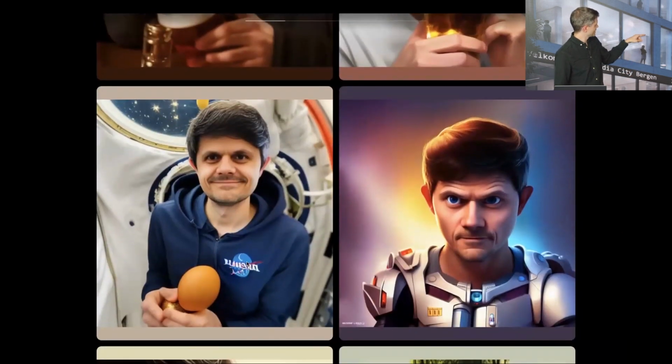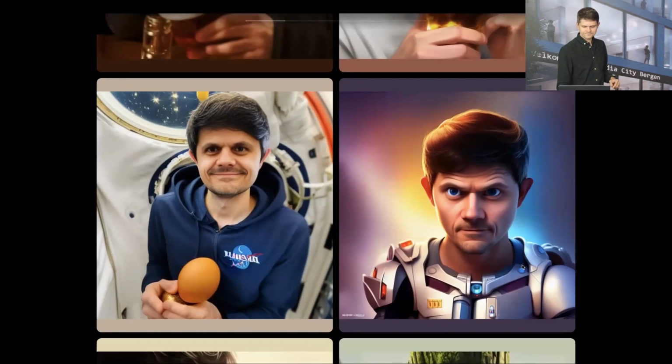The first one here, that's me in space holding a golden egg. I don't remember why. This shows, of course, some of the weaknesses. It can't do text. Like, no way. You can never tell it to print this piece of text on a thing and have it work. At least this model, but it does get better.